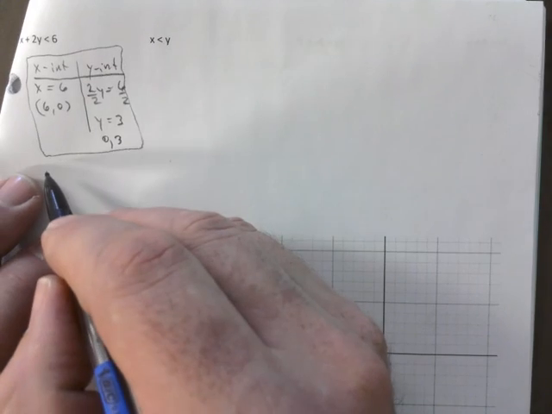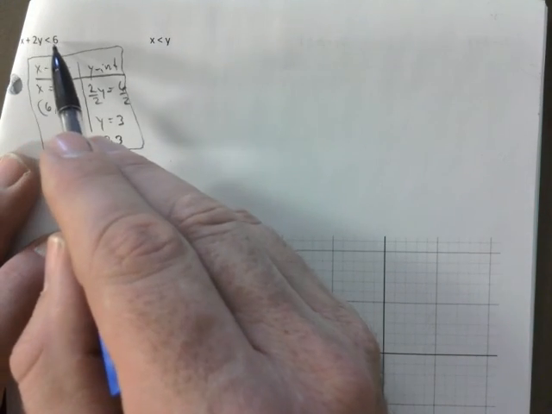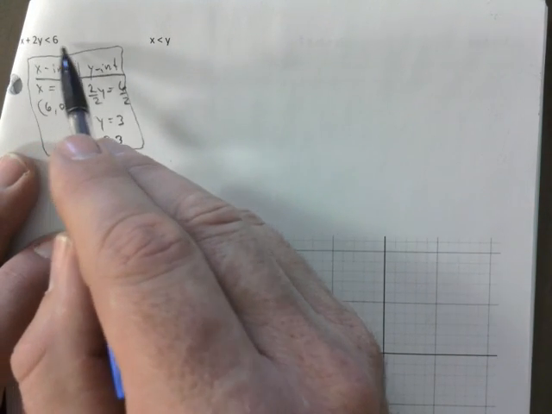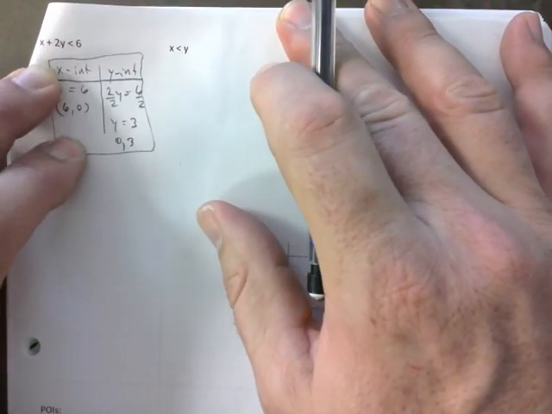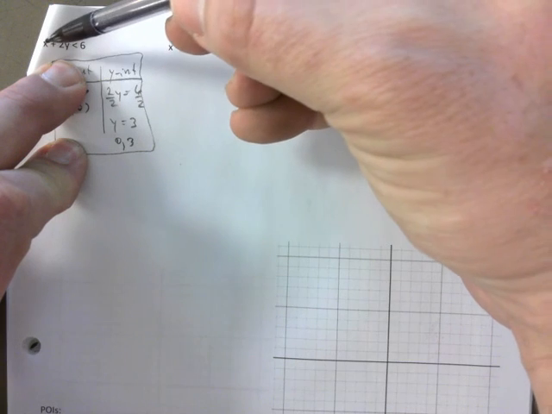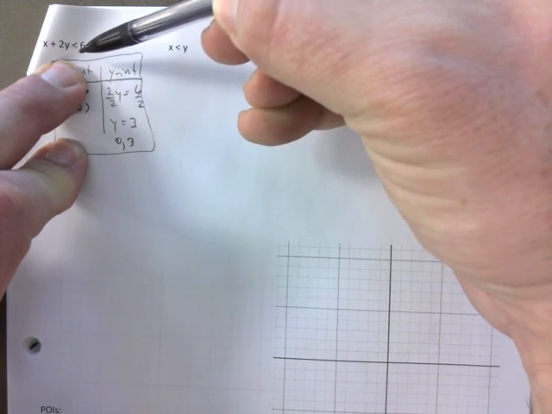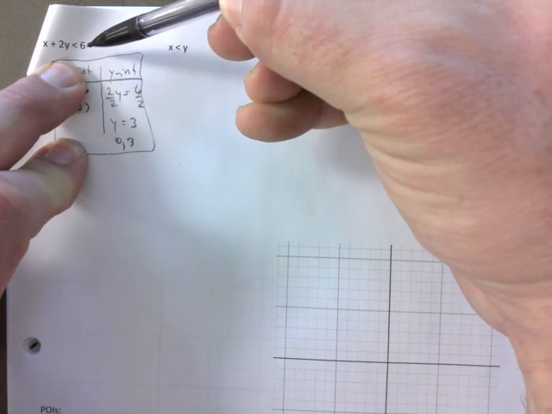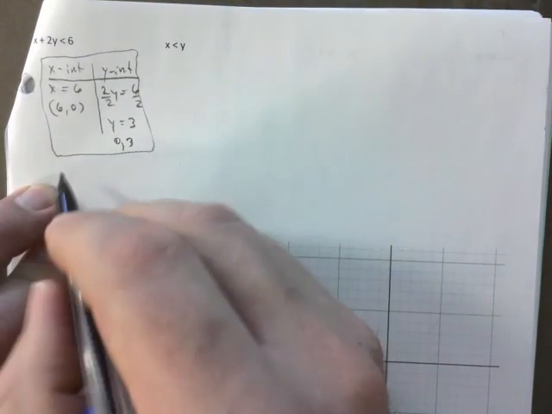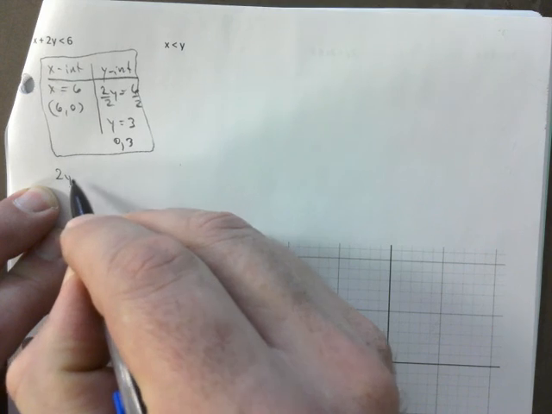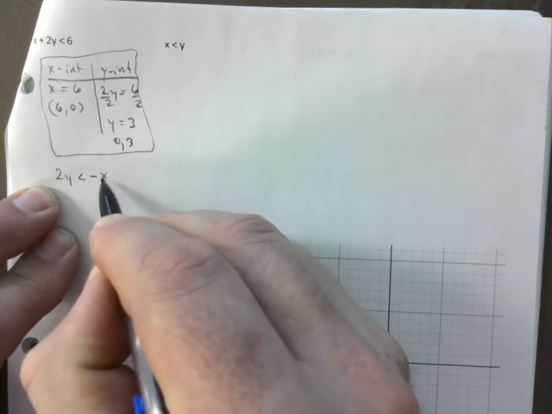Then I rewrite it. Notice that it is the way I like it to be, and this is called standard form, when you have both variables on the left side and a constant on the other side. So I make it look like that if it's not like it at the beginning. Okay, I do some work to it. So 2y is less than -x + 6.